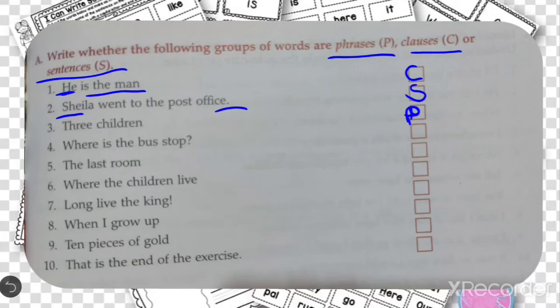Where is the bus stop? The sentence starts with a W and ends with a question mark. So it's known as sentence. The last room. Once again, there isn't any predicate. The last room, three words with incomplete meaning. So, it's a phrase P.